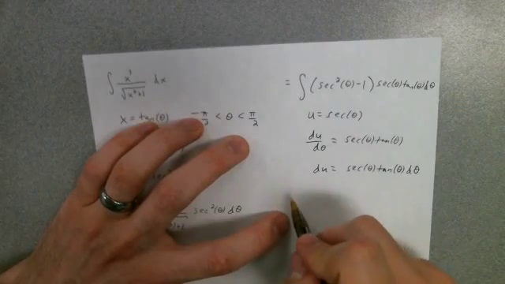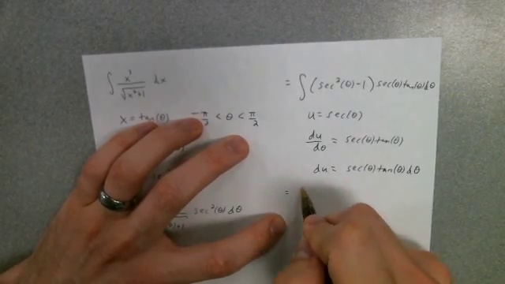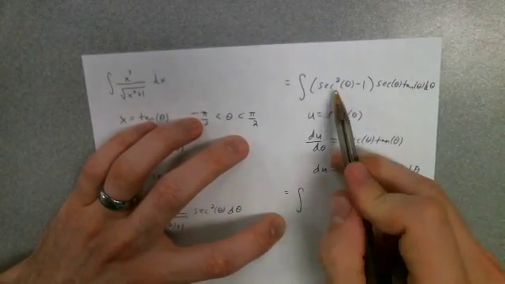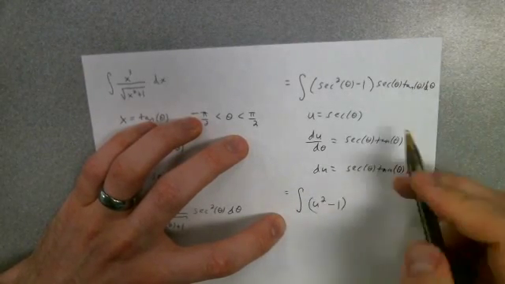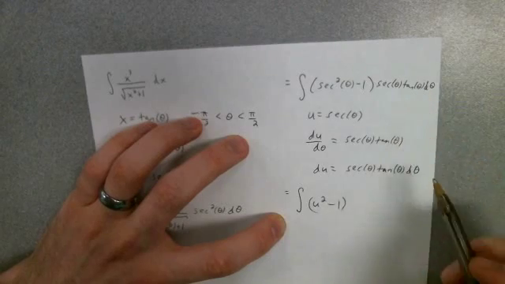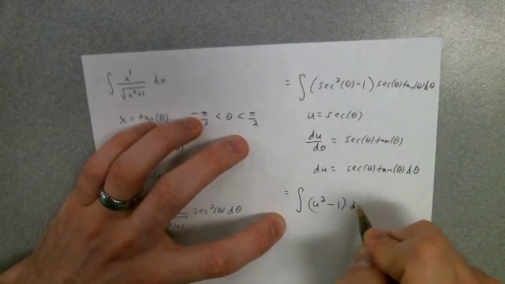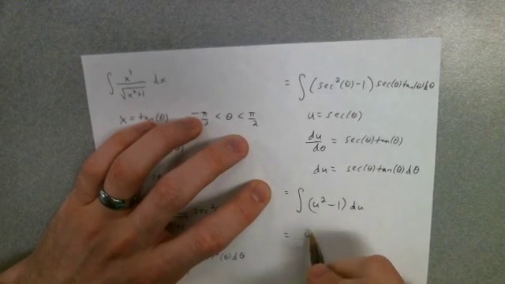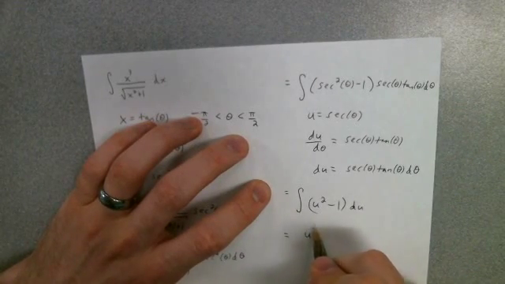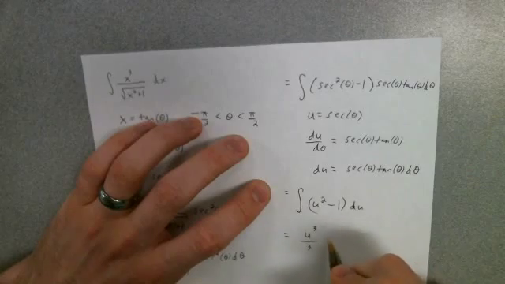So now let's go back and look at my integral. I'm changing secant to u, so I'll have u squared minus 1. I'm changing secant tangent d theta to du. All right, antiderivative of u squared is u cubed over 3.